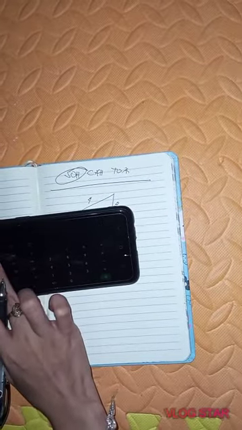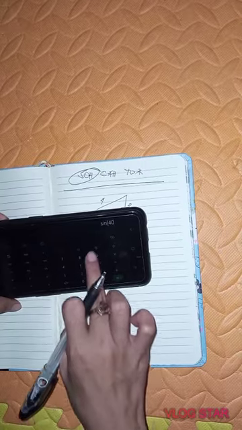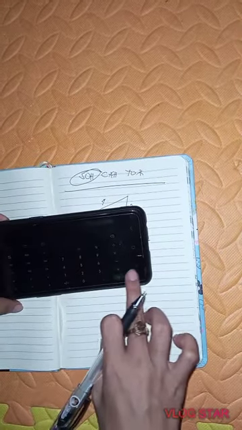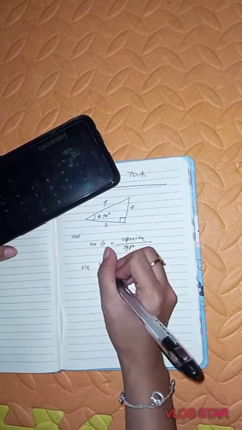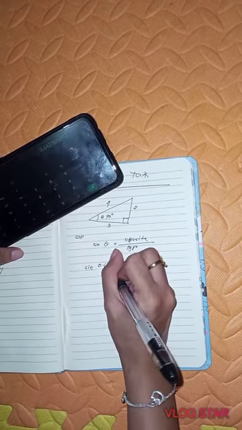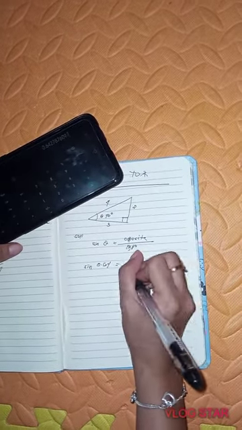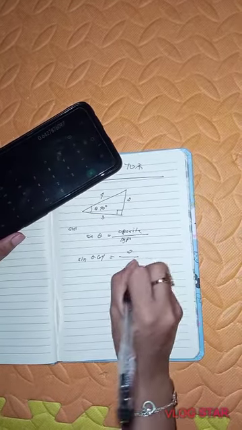We should input sine 40, equals, we have 0.64. So sine of 40 degrees, 0.64, is equal to 2 over 4.